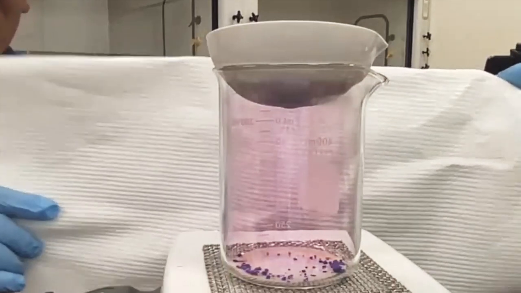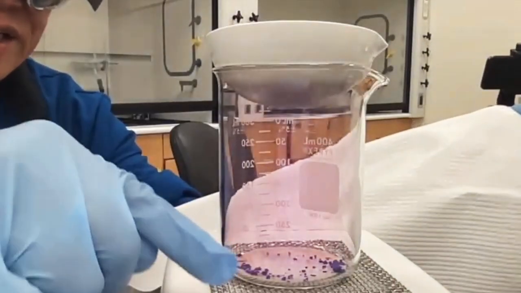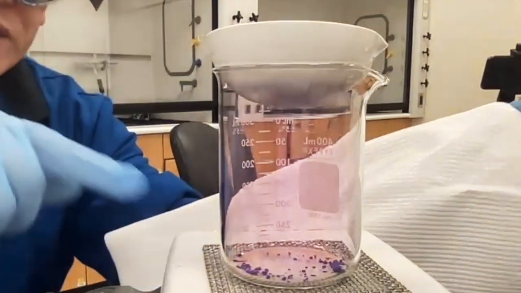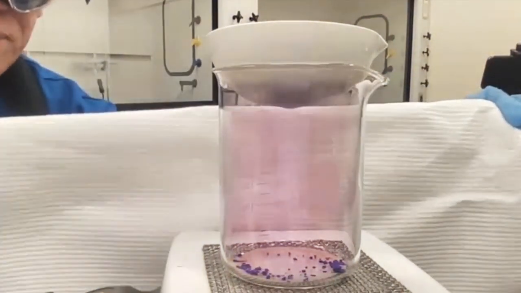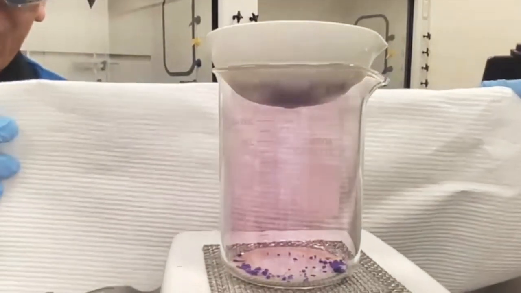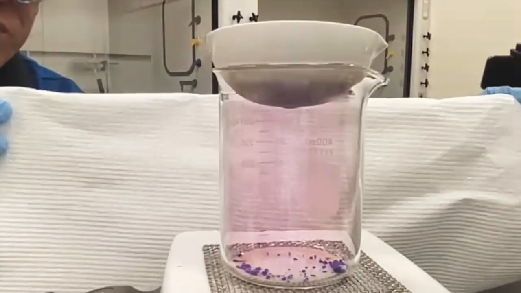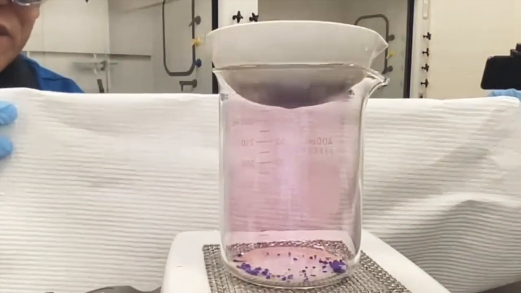And pay attention to the remaining solid. As we heat it up, look what happens to the color. This is an important part of your lab, is to make careful observations so that you can follow.